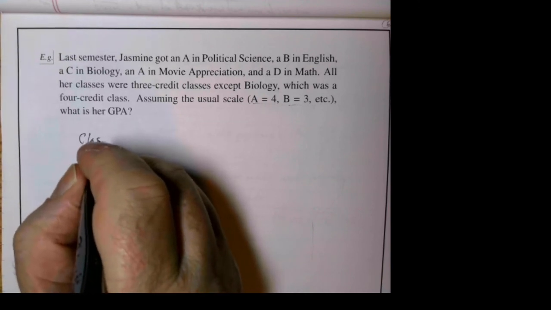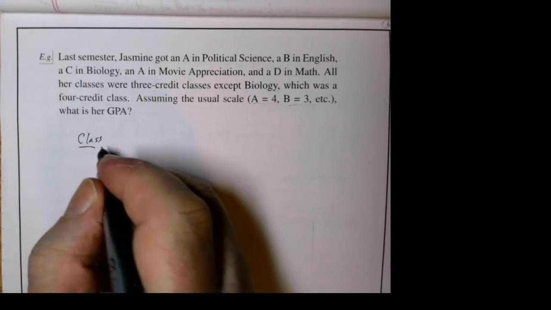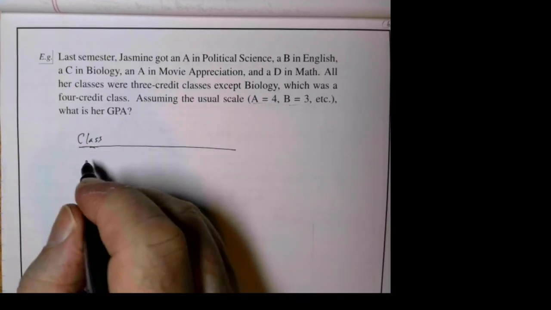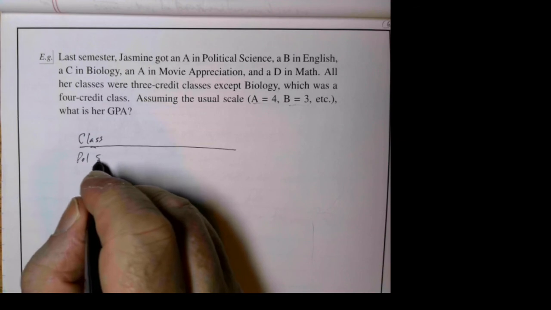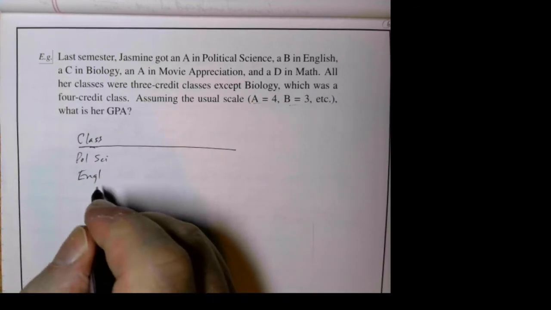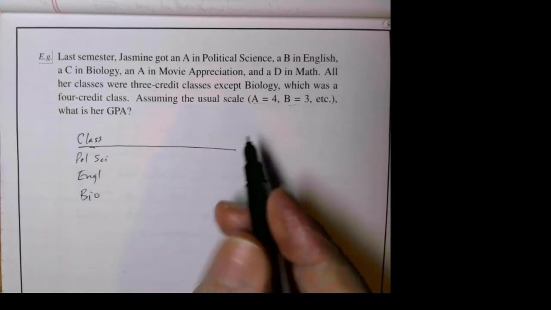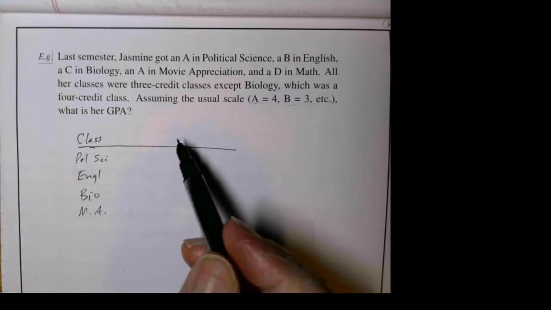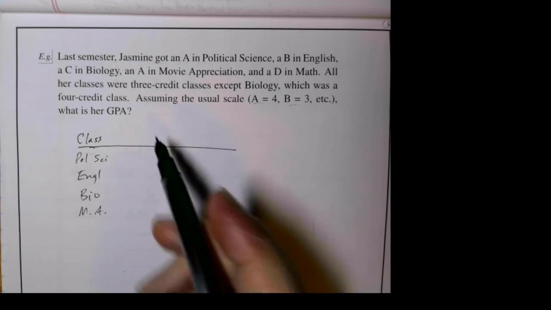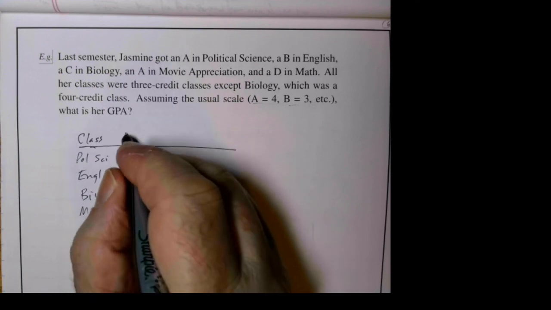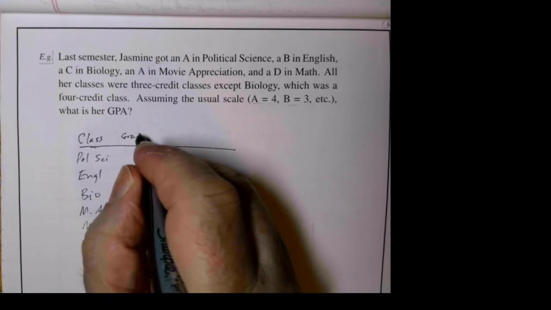I'm going to need a column for the class. Classes are what? Political science, English, biology, movie appreciation, and what else? Oh, math. I'm going to put in a column for the grade.